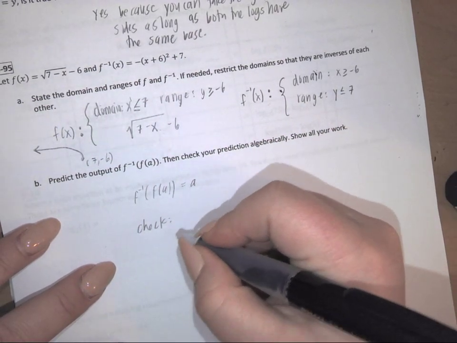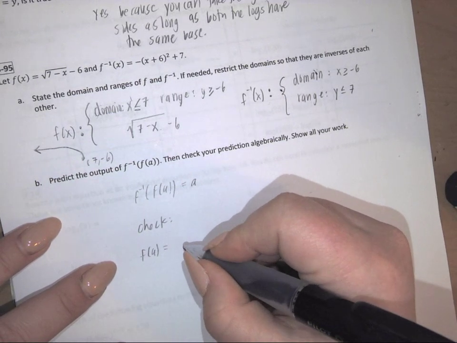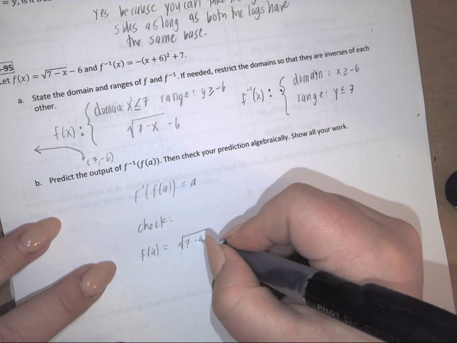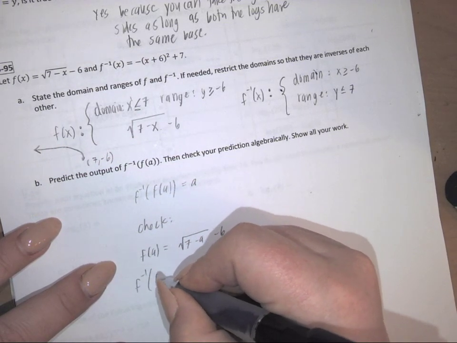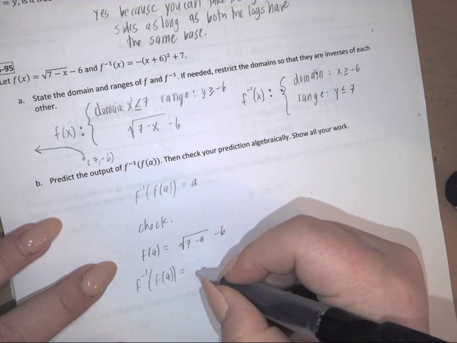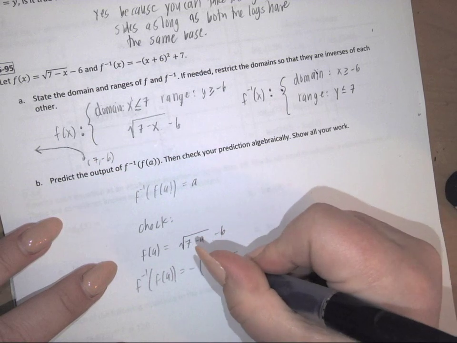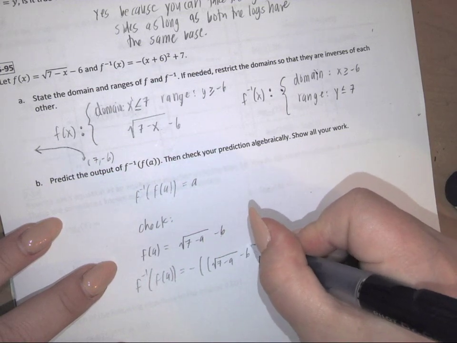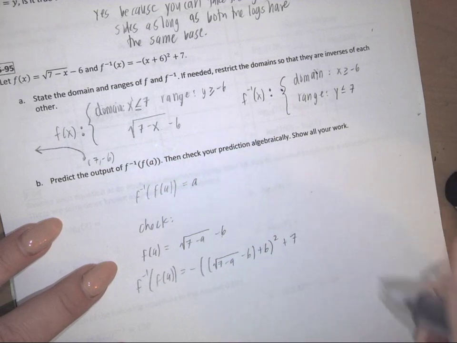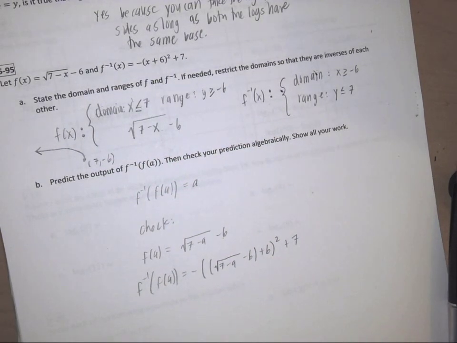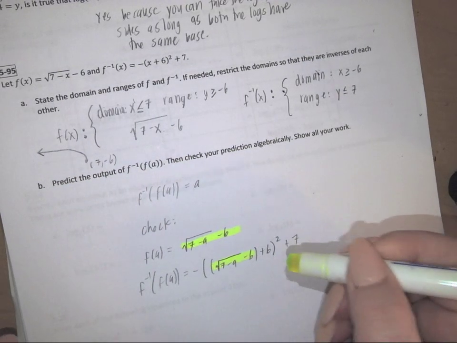So if you plug in f of a, you get root of 7 minus a, minus 6. So f inverse of f of a would be negative root 7 minus a, minus 6 plus 6 squared plus 7. Alright, so here's our f of a going in for x here.